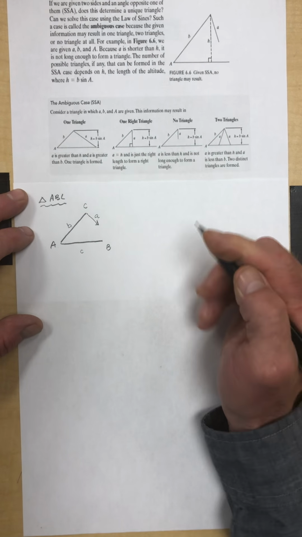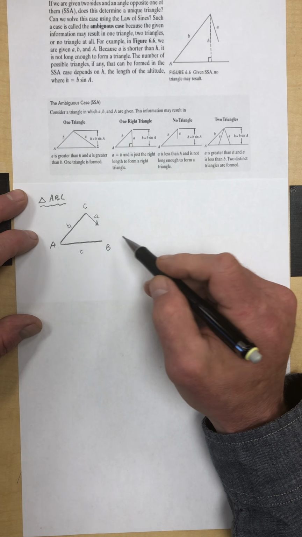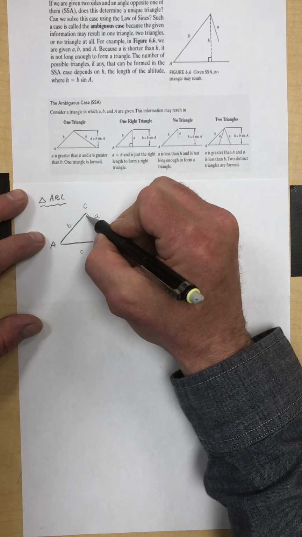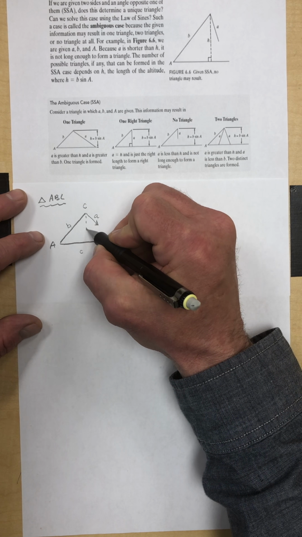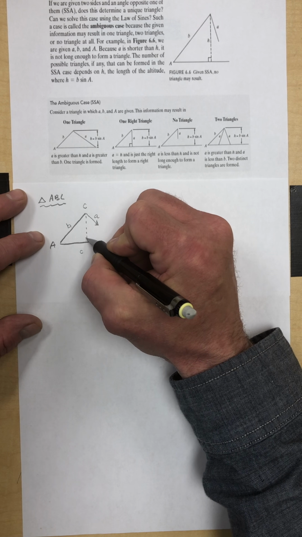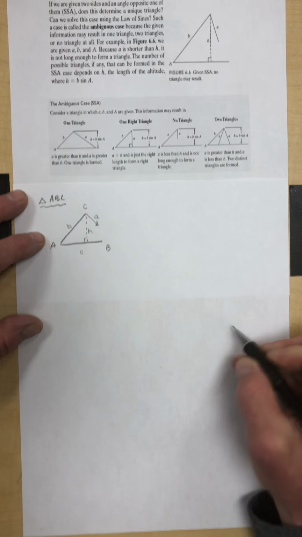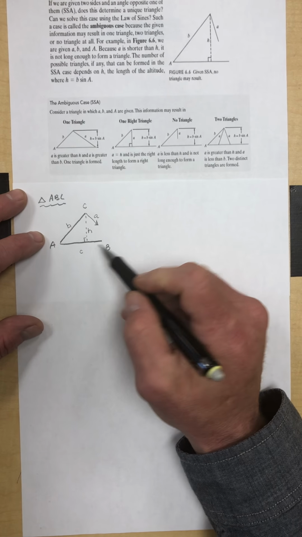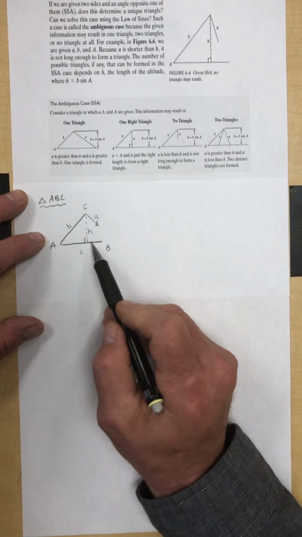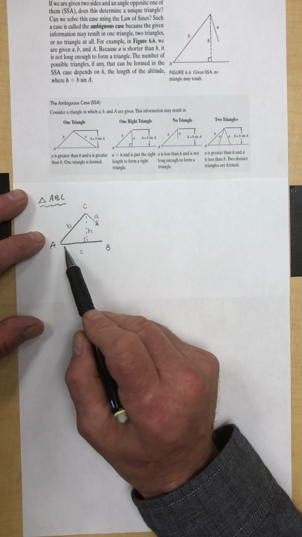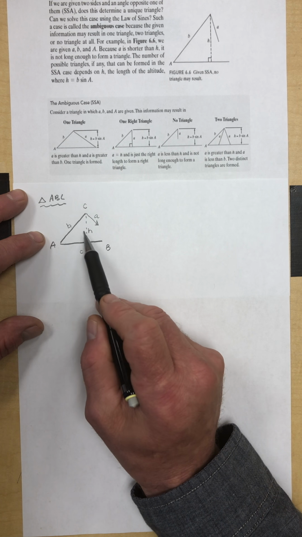Now, one fact that plays a big part is the height of this triangle, if it is a triangle. We have this height right here, and we ask, how can I figure out what that height is? Notice that if I use this height, I have a right triangle right here.